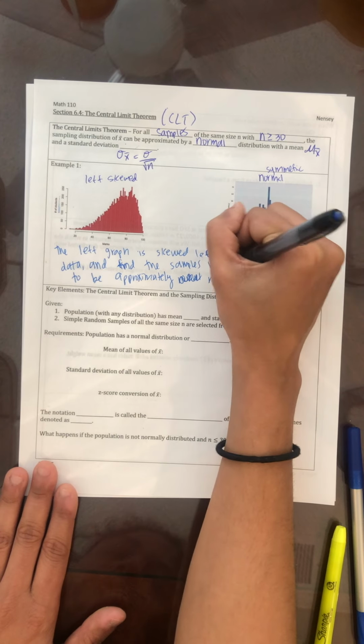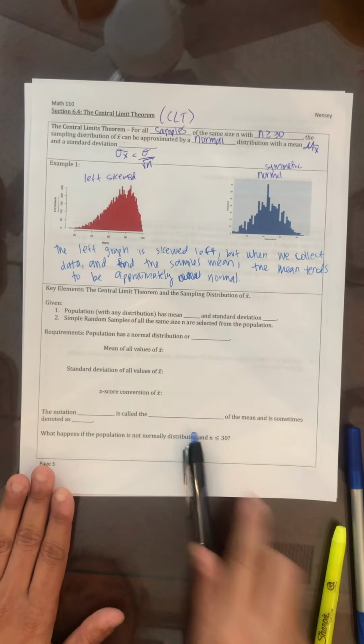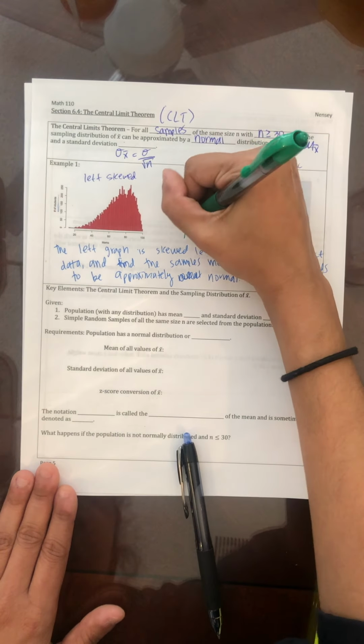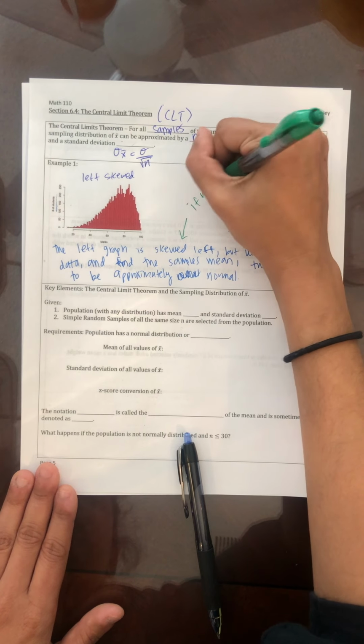Okay, again, this only works if n is greater or equal to 30.